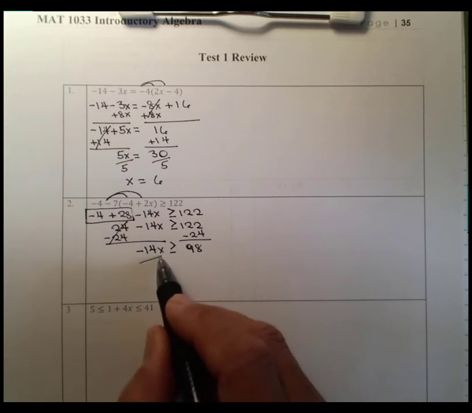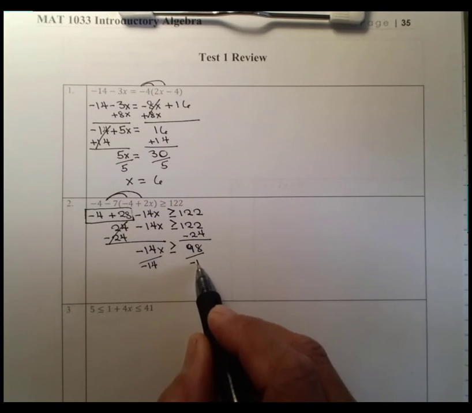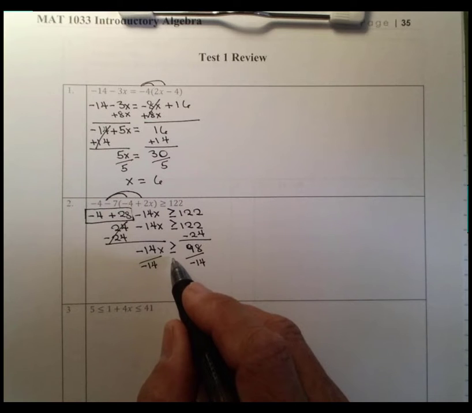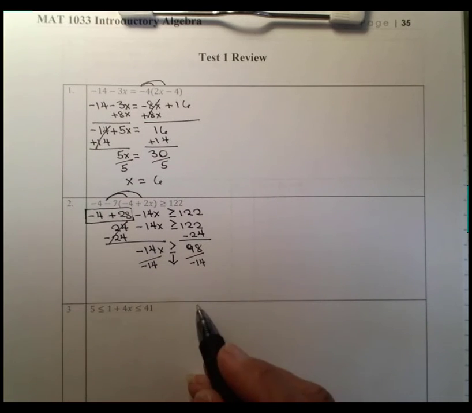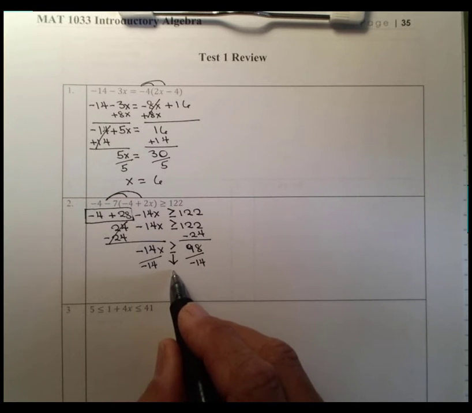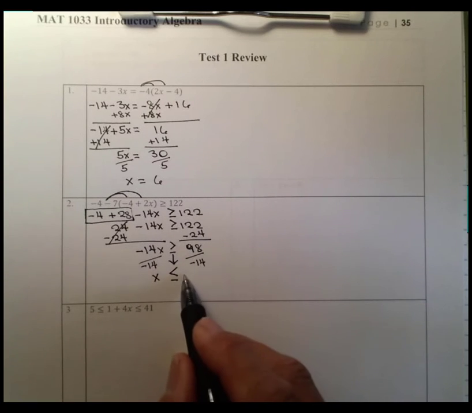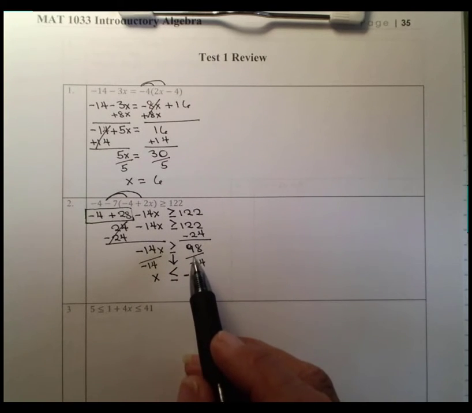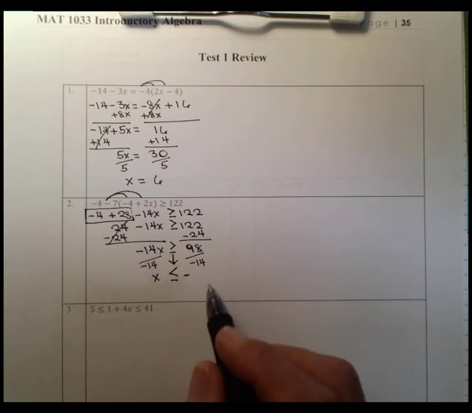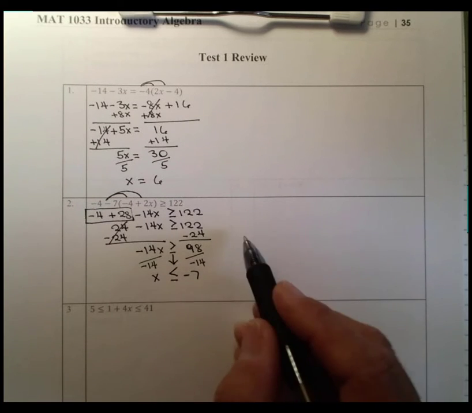Finally, I've got to get down to just 1x, and this is a negative 14, so I'm going to have to divide by negative 14 to get there. So I'll have to divide both sides by negative 14, and this is where we must do something a little bit unusual, that only happens with inequalities. When we divide both sides by a negative, we flip the inequality around. So I'll have a positive 1x, and 98 divided by negative 14 is going to give me a negative 7.